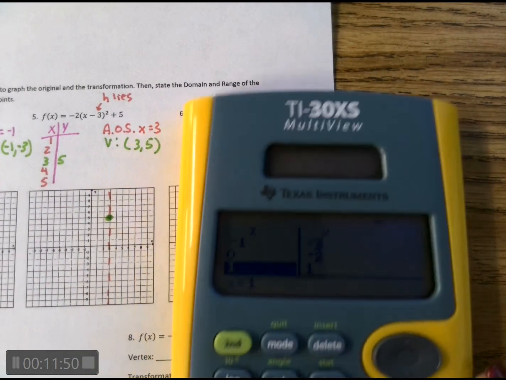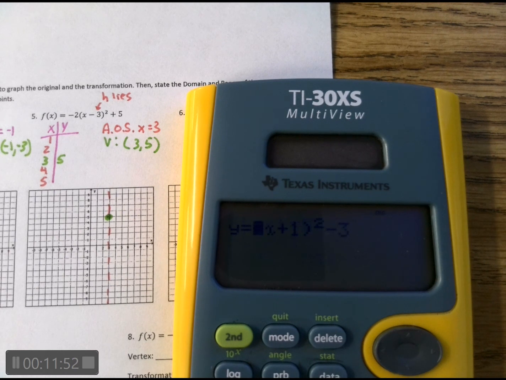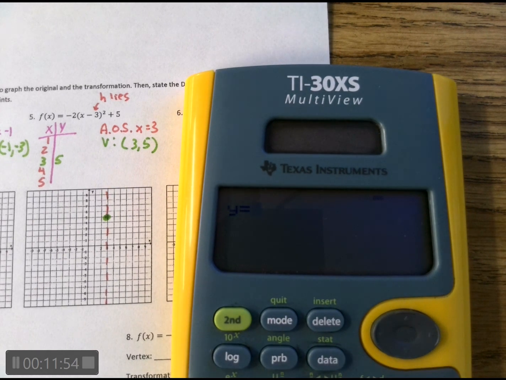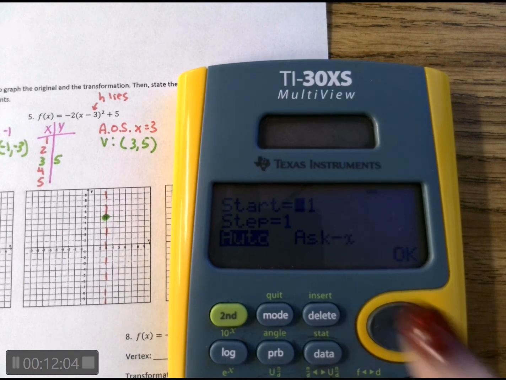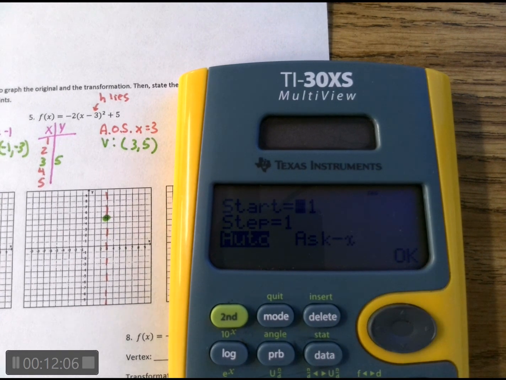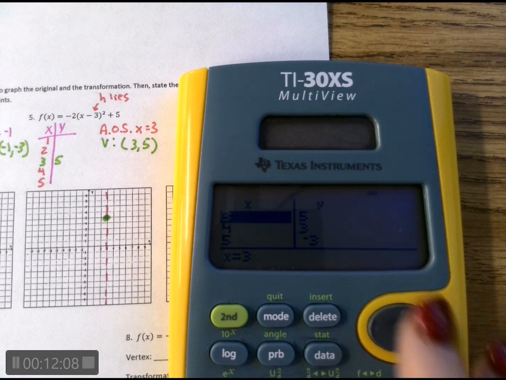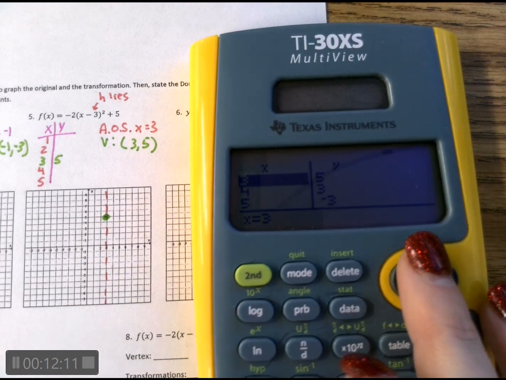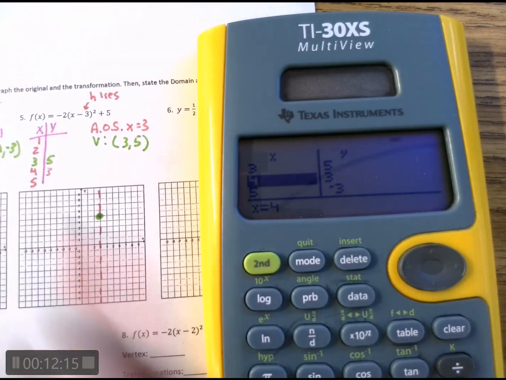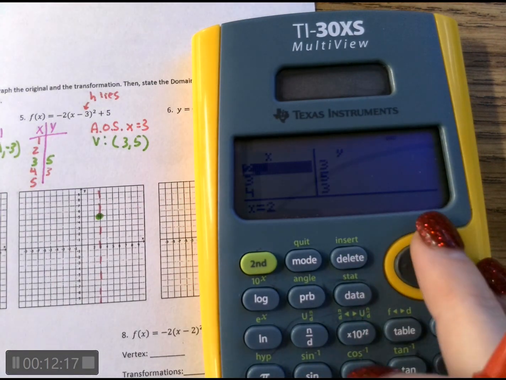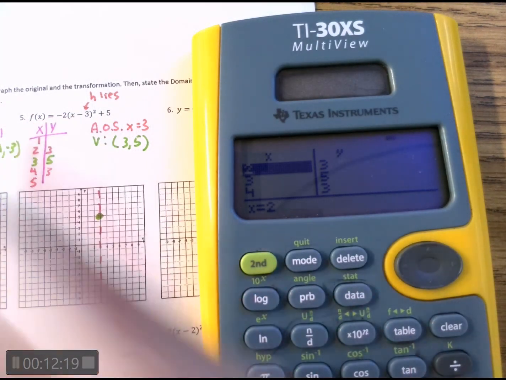And then using our table again, clear that out. We have negative 2 times (x minus 3) squared, plus 5. And remember, we need to start at our vertex. There we go, so 3, 5, we did that part right. And then it says 4, 3, which means that at 2, it should also be 3.